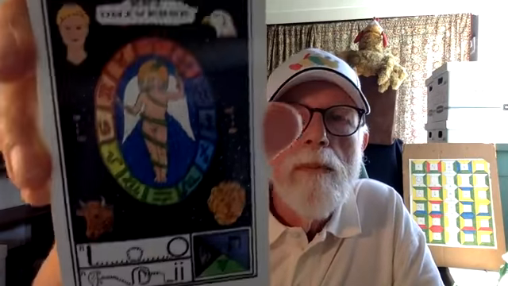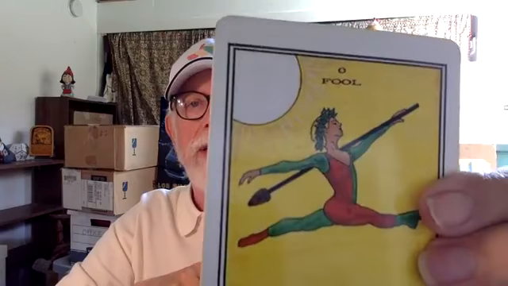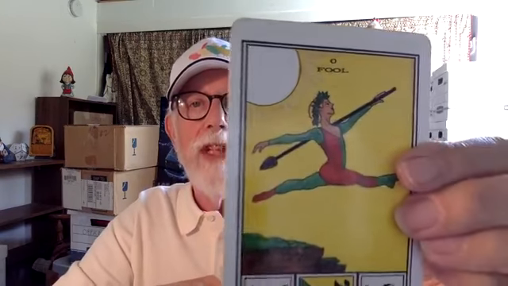This is a Kabbalistic attempt at describing the Big Bang creation. Now that Big Bang comes out of a center, a mysterious singularity that exists before dimension, and that is represented in the tarot by the Universe card. Now the Universe card has a lot in common with the Fool card. They're both zeros.